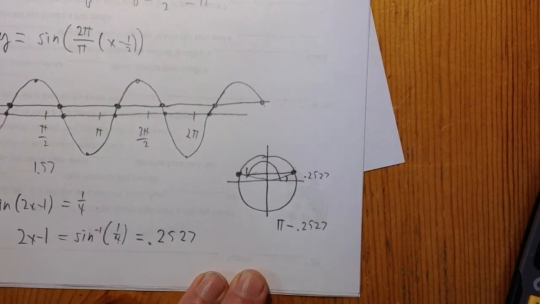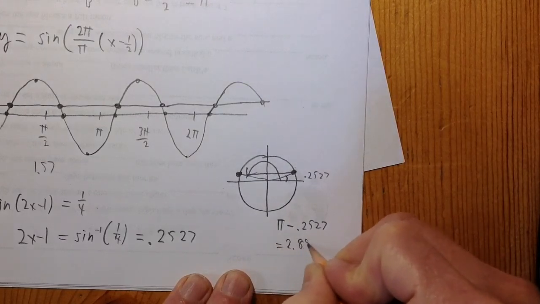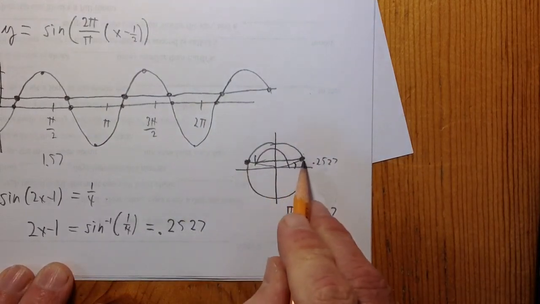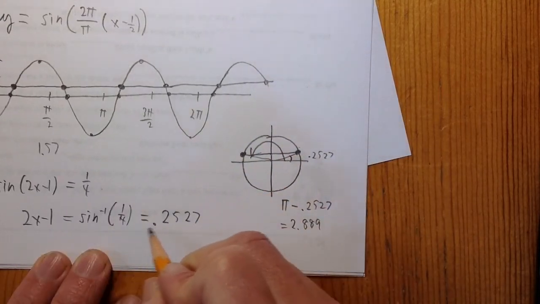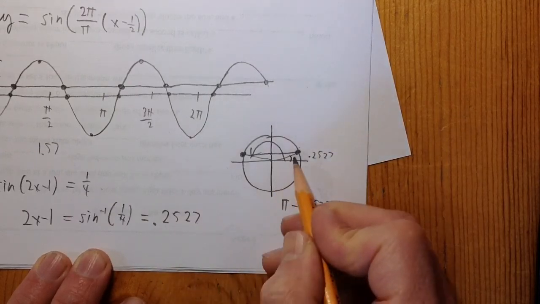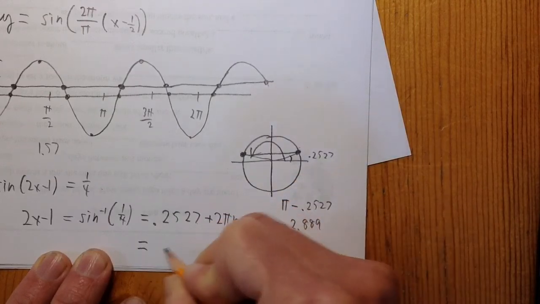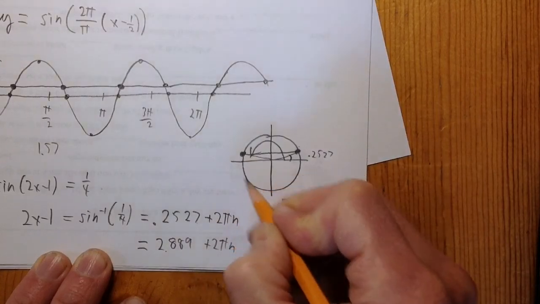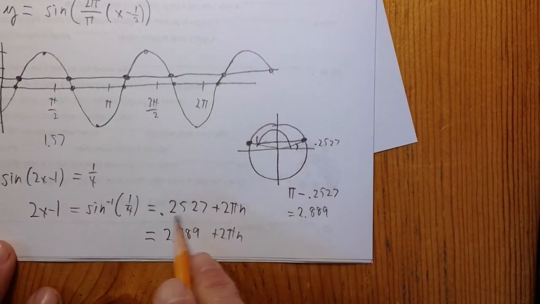Since we're decimalizing, you might as well decimalize that. I get 2.888, so 2.889, let's say. So this is equal to 2.889. And we know that it can be that answer plus 2 pi n. So as soon as we write down one answer, that's the first answer, really there's infinite. It can be plus 2 pi n. Or it can be the symmetry solution, 2.889 plus 2 pi n, because it can be this one plus go around the circle. So we have two possible solutions for 2x minus 1.